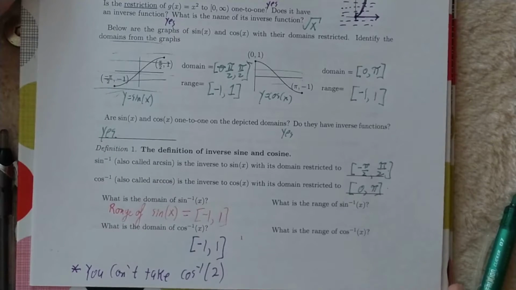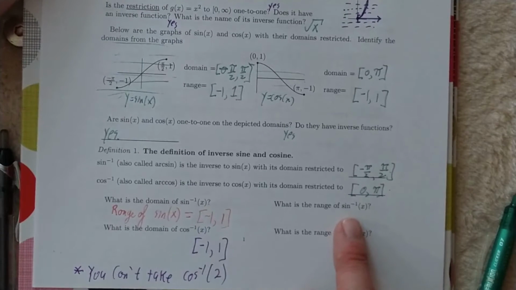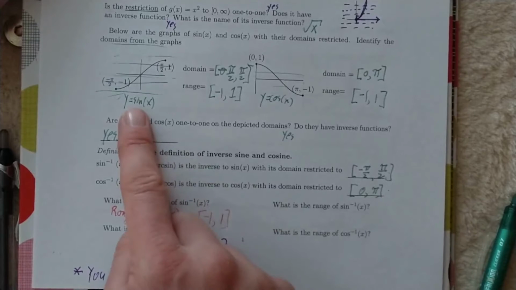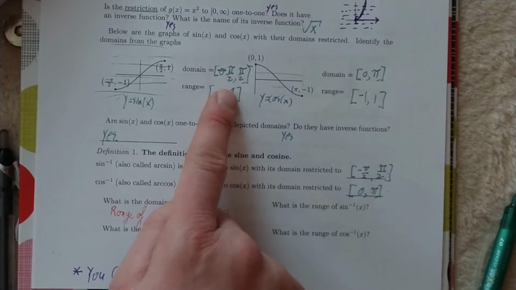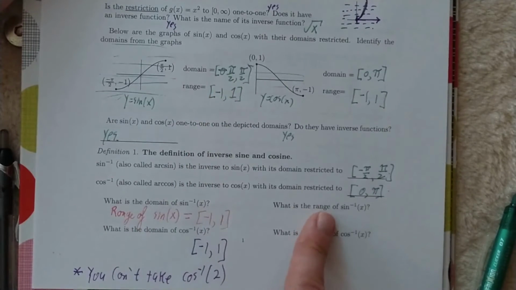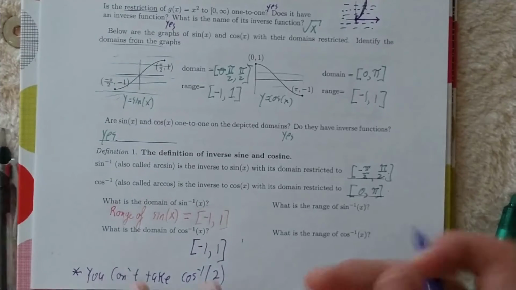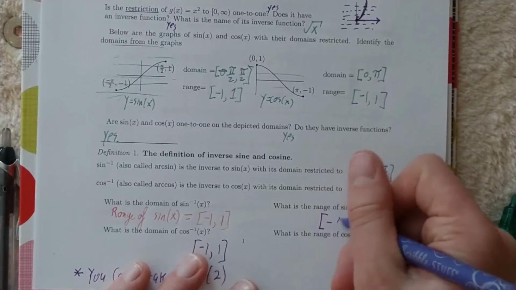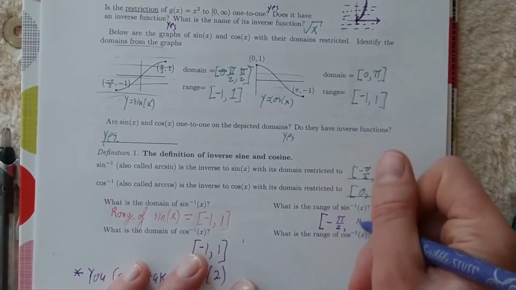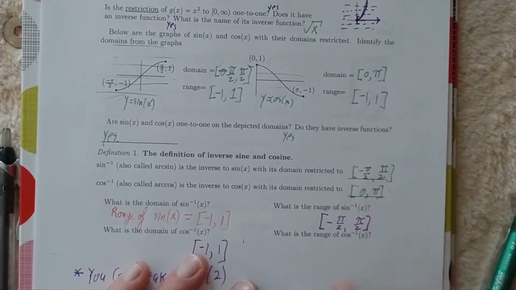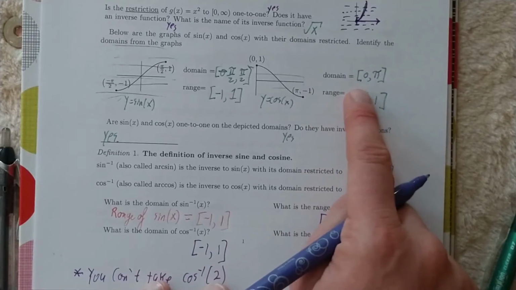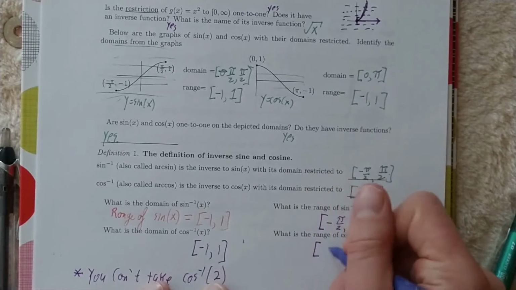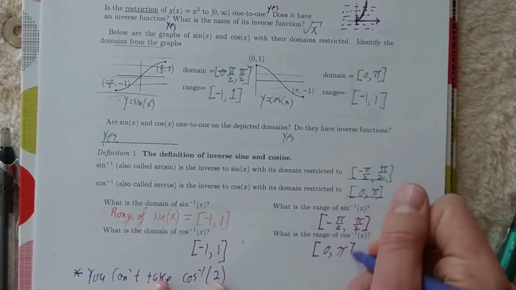Okay, let's play the same game with ranges. What's the range of inverse sine? The range of inverse sine should be the same as the domain of sine after you've restricted the domain. We restricted the domain to -pi/2 to pi/2. So this domain is the same as the range of the inverse function. So the range of inverse sine is -pi/2 to pi/2. What's the range of inverse cosine? It's the same as the domain of cosine after you restrict the domain. So the range of inverse cosine is 0 to pi.